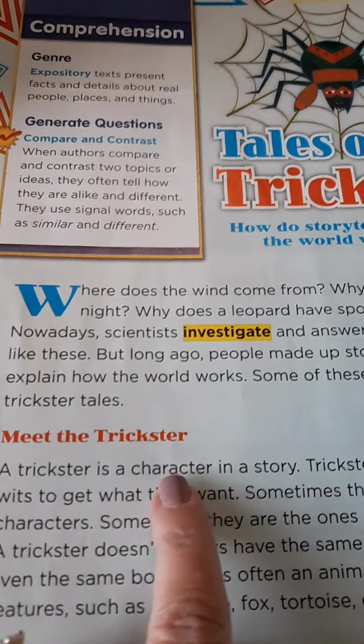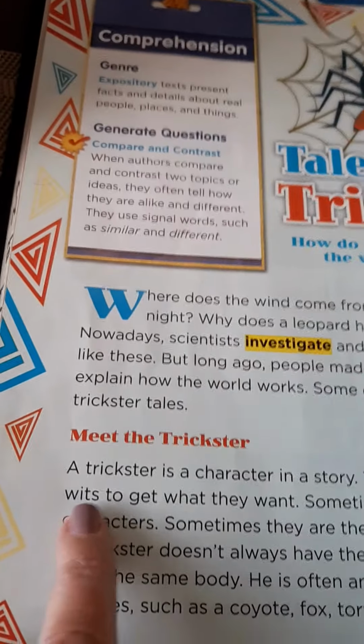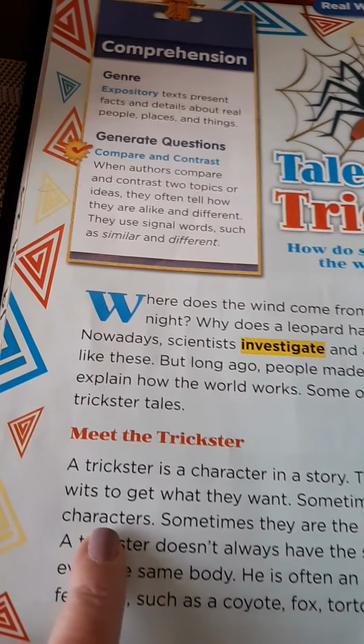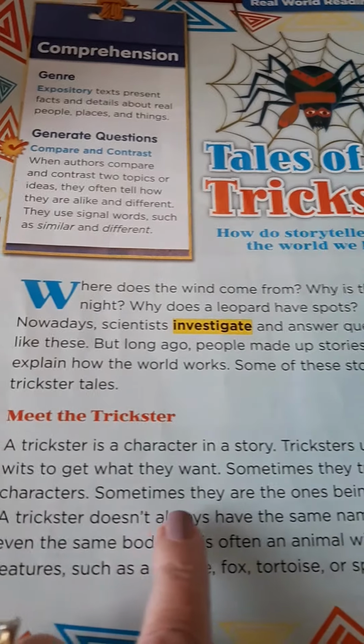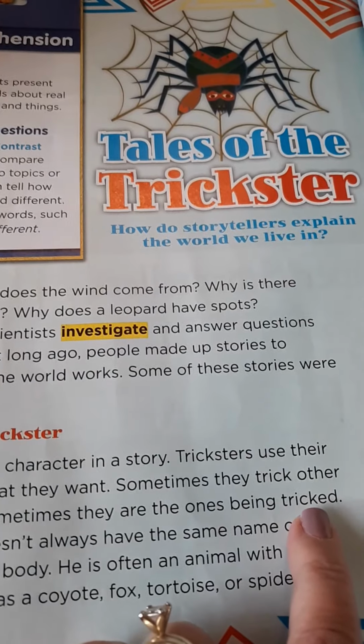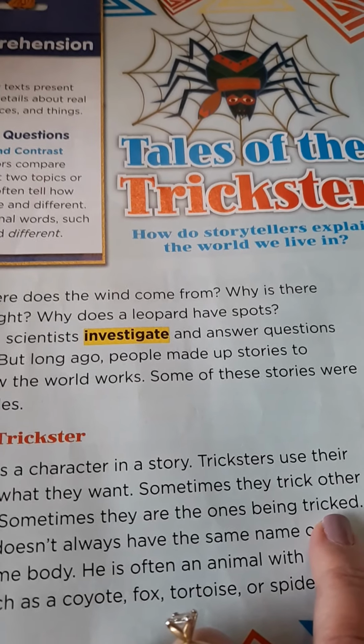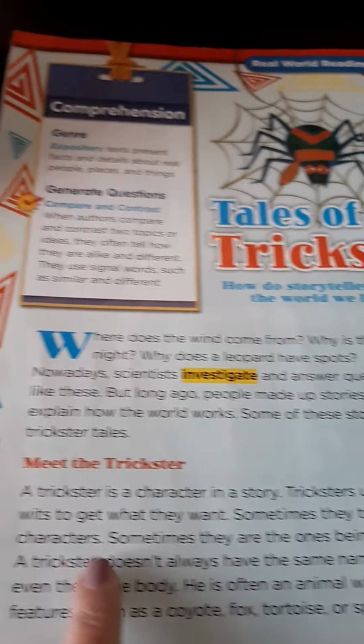Meet the trickster. A trickster is a character in a story. Tricksters use their wits to get what they want. Sometimes they trick other characters. Sometimes they are the ones being tricked. Oh, so that must mean that they're not always the ones tricking. Sometimes they're the ones being tricked.